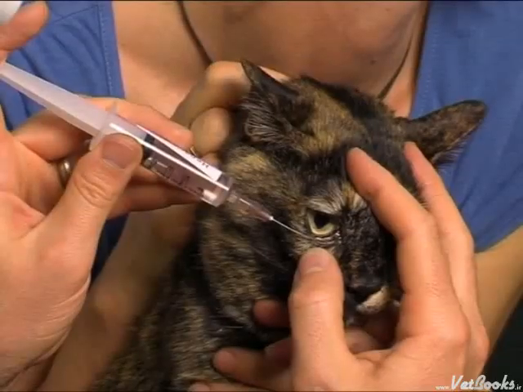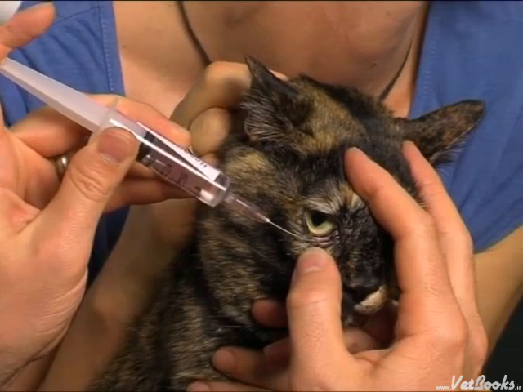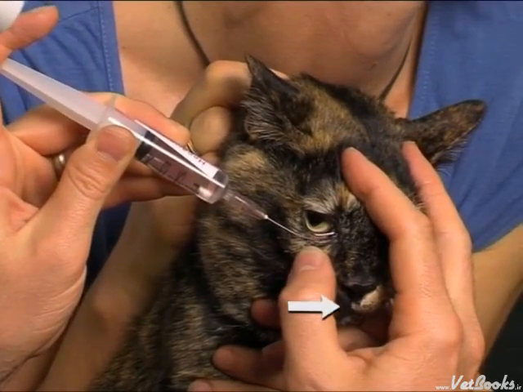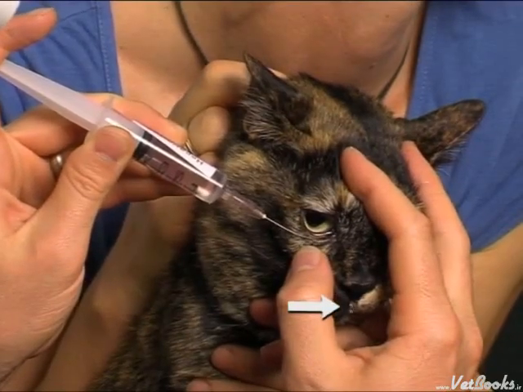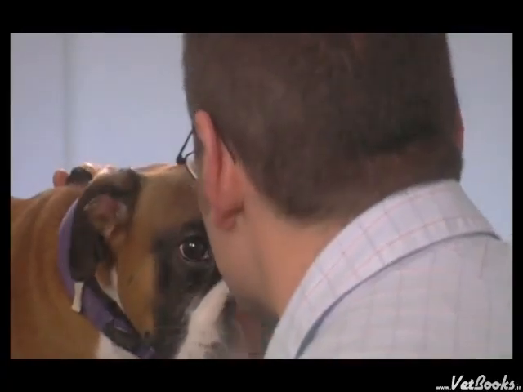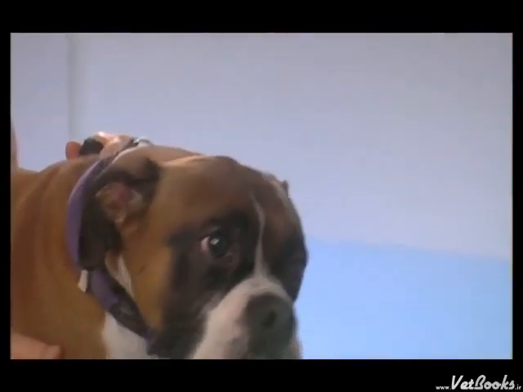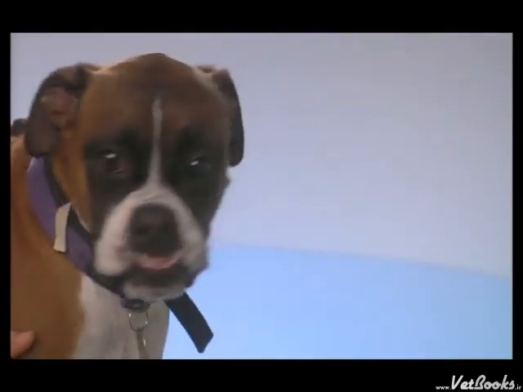Saline is then introduced with gentle sustained pressure. In this case, saline emerges from the nostril. If the duct drains into the mouth, the animal typically reacts by licking or swallowing when the saline reaches the tongue.